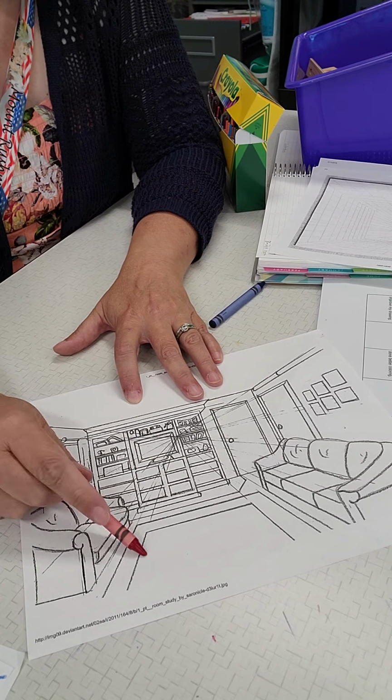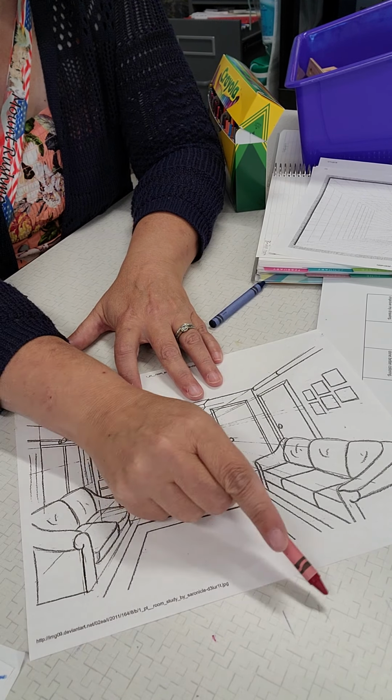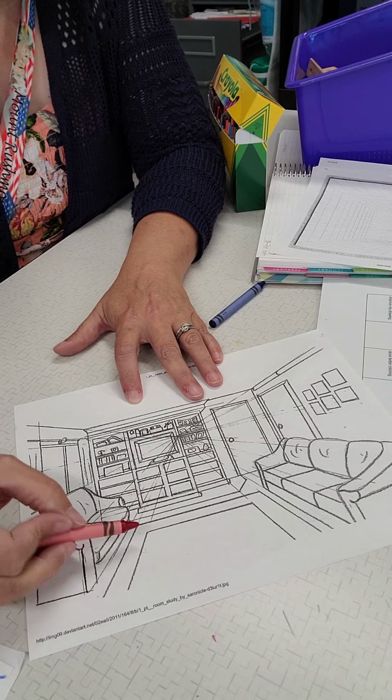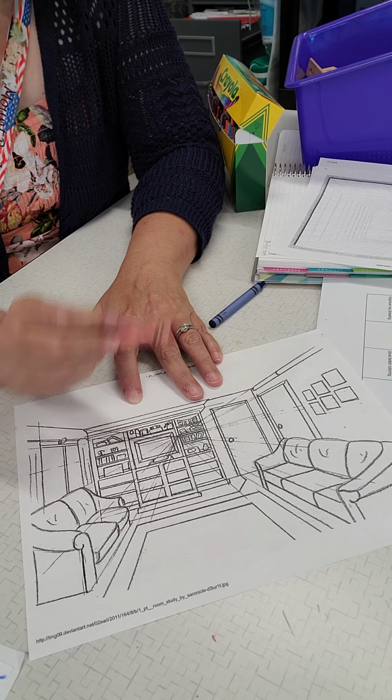The rug, that's not just a square. Notice how in the back it's a short line, and then down here towards the foreground it's a longer line, because those side lines have to converge with that point.